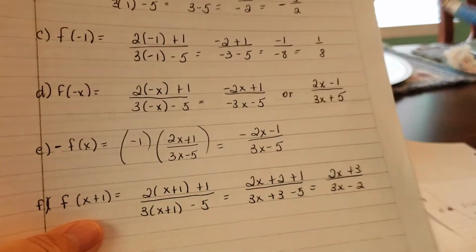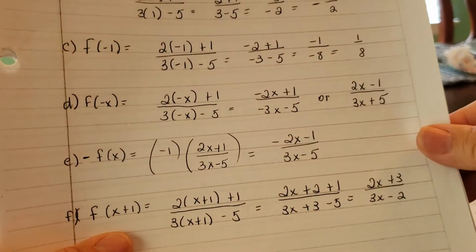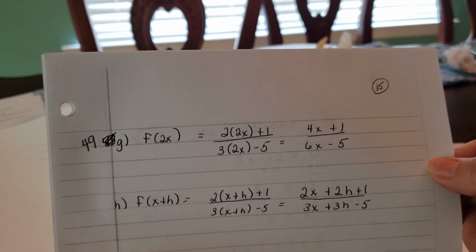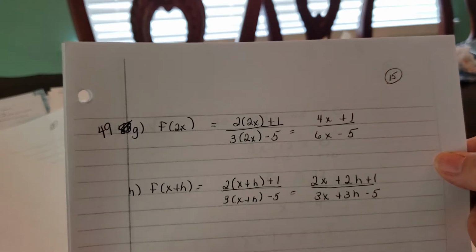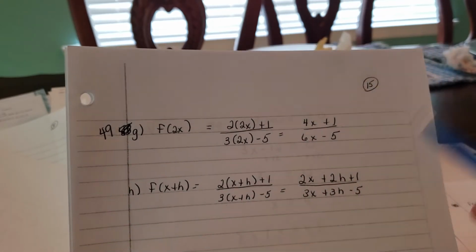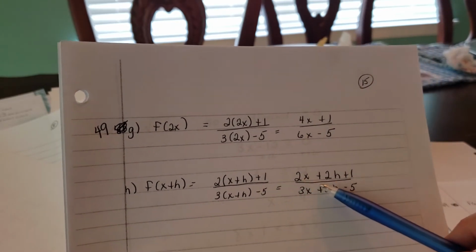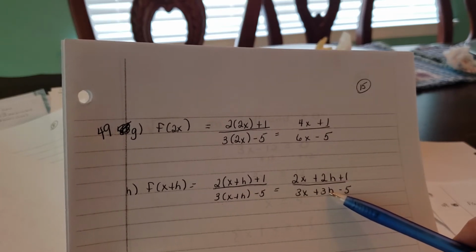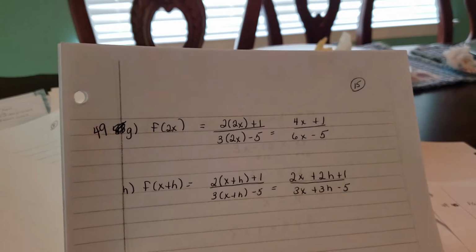For F, I got 2x plus 3 over 3x minus 2. For G, I got 4x plus 1 over 6x minus 5. And you can see here for H, 2x plus 2h plus 1 over 3x plus 3h minus 5.